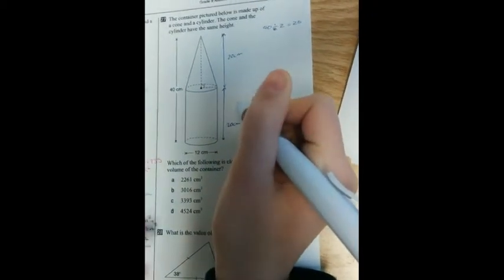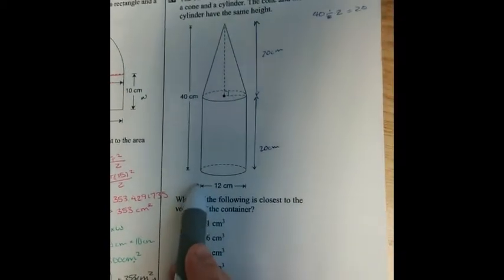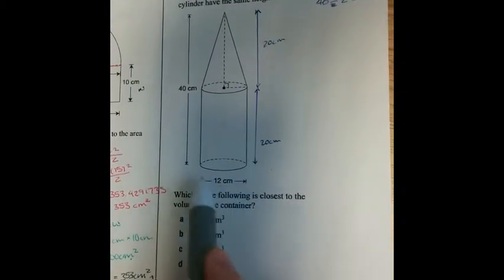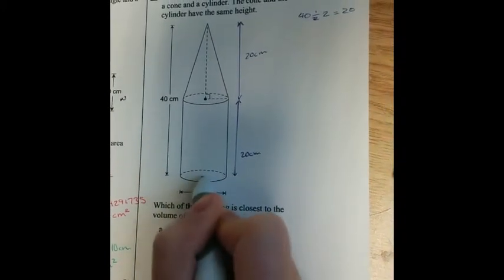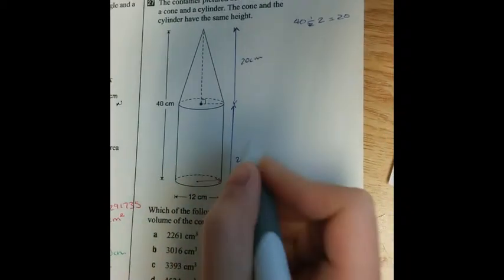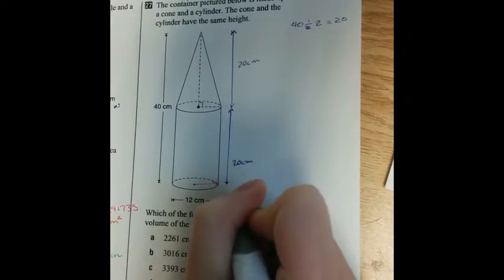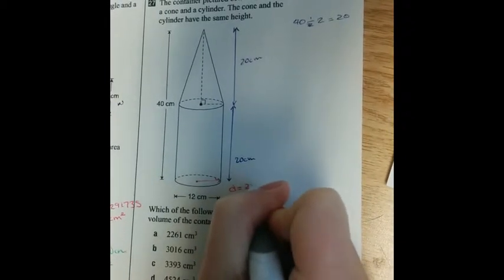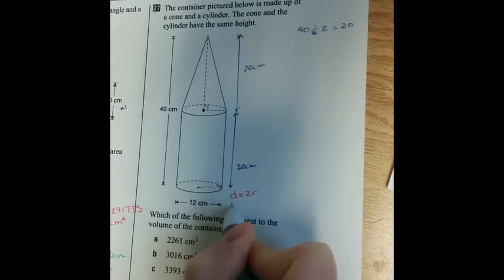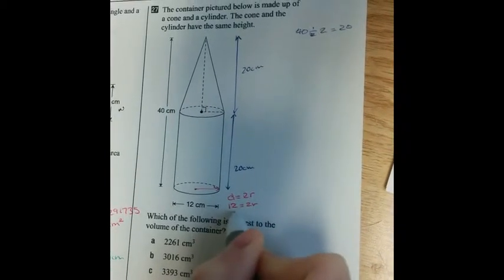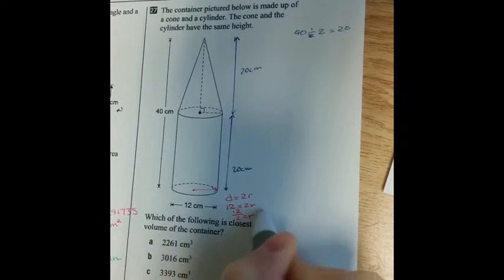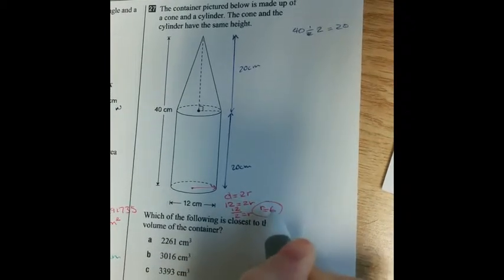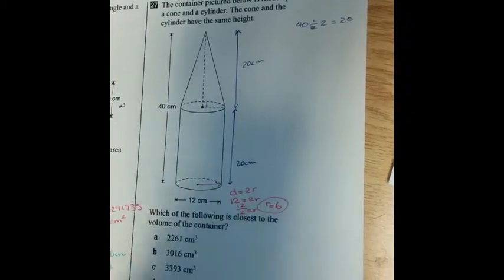Okay? So since we have the heights, we also have the equations for each section. In this question, they also gave us the diameter of both the cone and the cylinder. But what we really need to find is the radius. And we all know that radius is half the diameter. But there's a specific equation for that, which would be diameter equals 2r, right? So you take 12 equals 2r, 12 divided by 2 equals r equals 6, okay? So we need the radius for both equations.